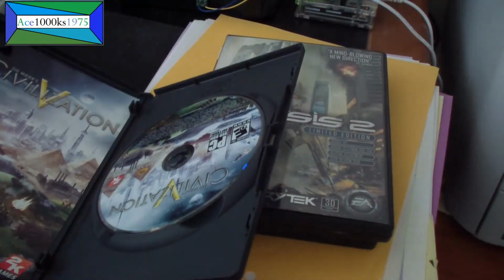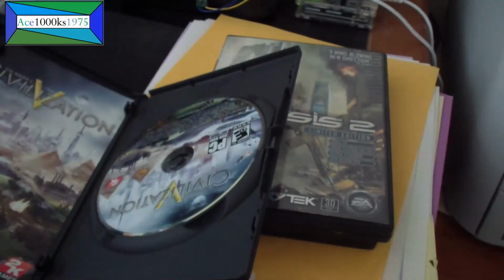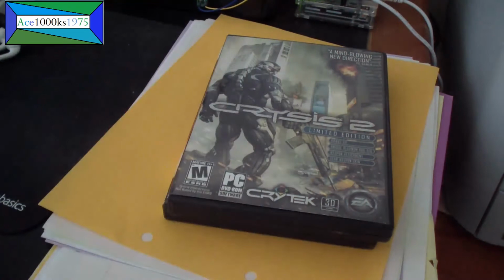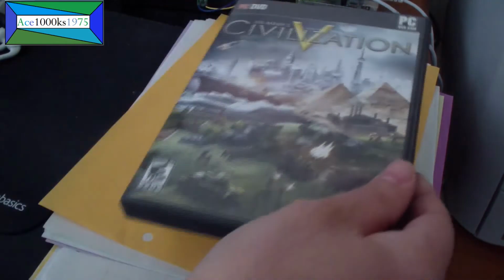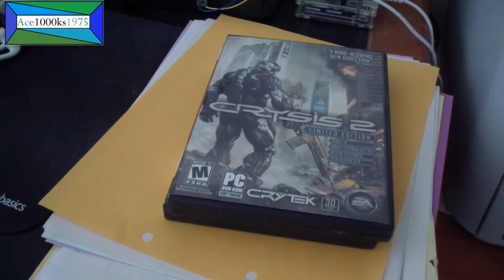And it comes with this chart. There is no manual in this game, which is kind of odd. It comes with this poster. But that's all you really get. I guess the manual and everything is online, so you really don't need to print out everything, which would reduce the cost.